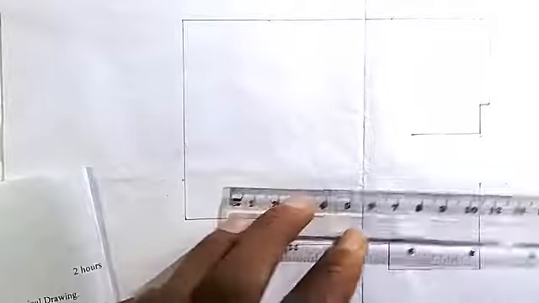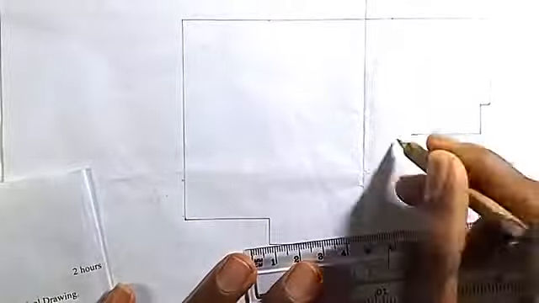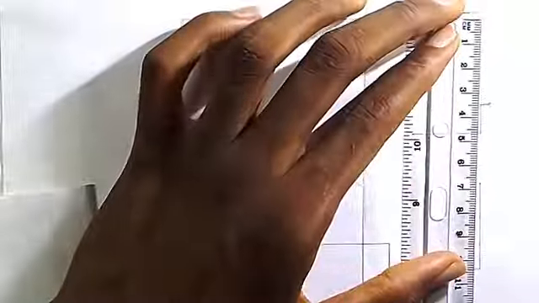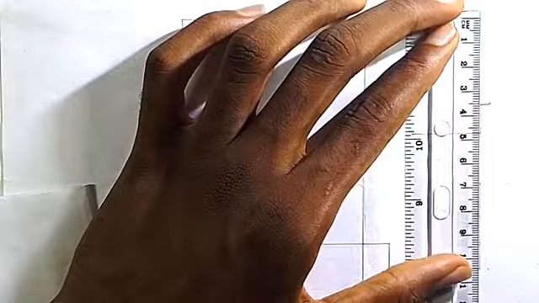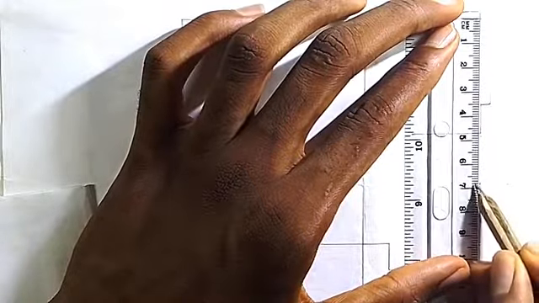After marking here 2.8, then this other part is giving us 6.8.